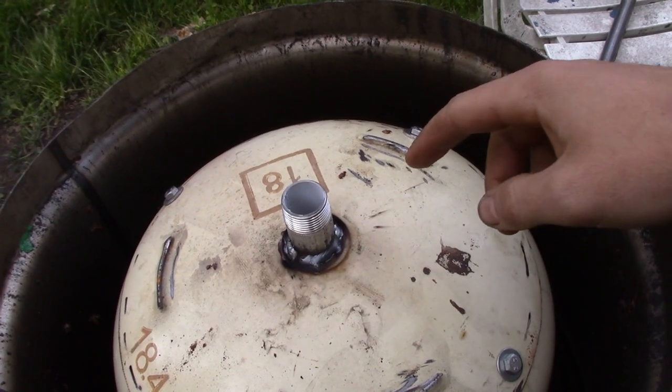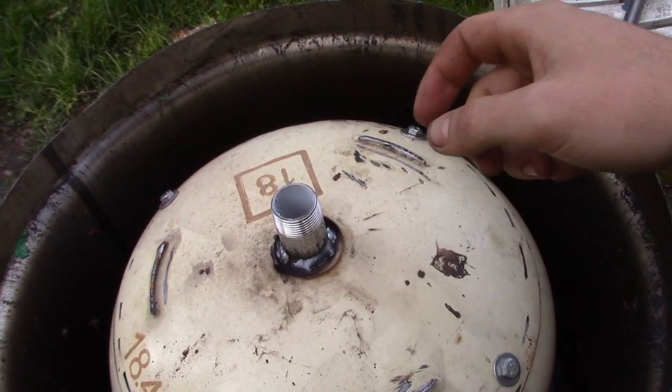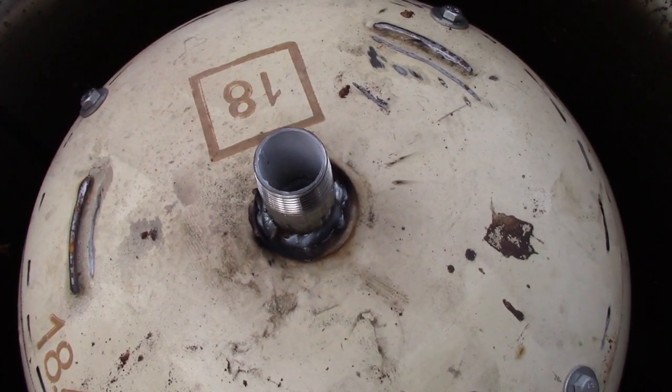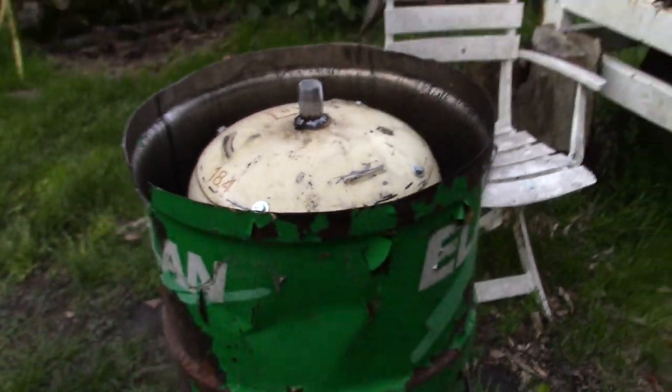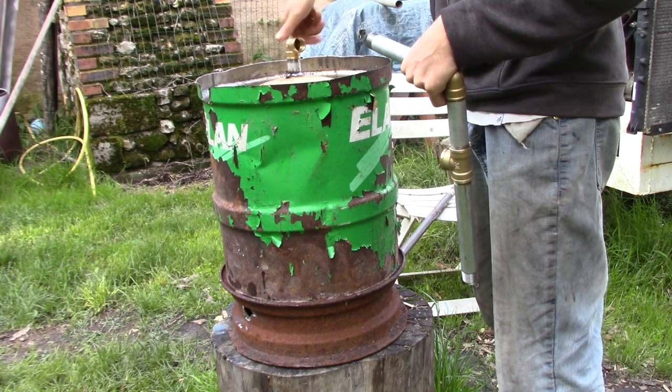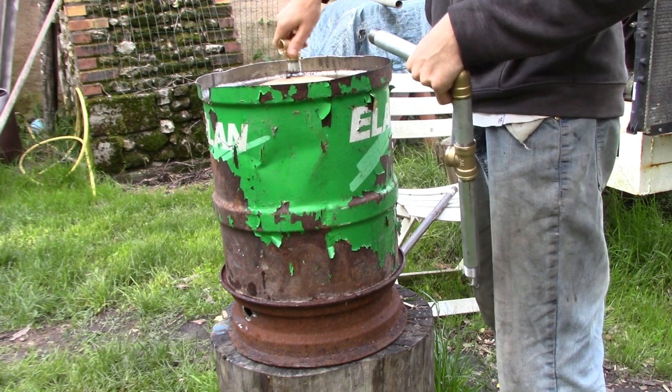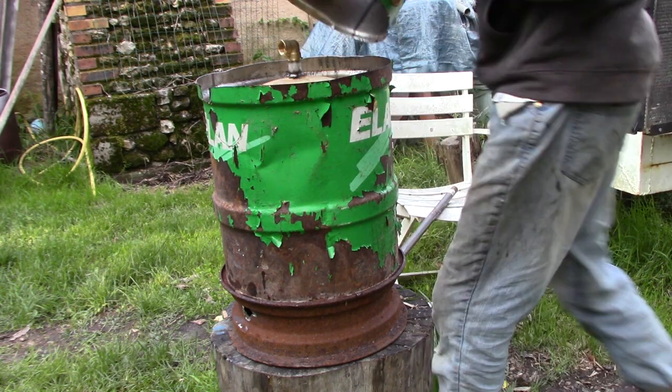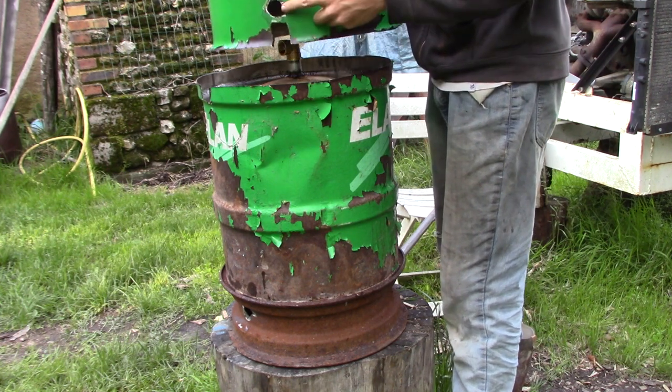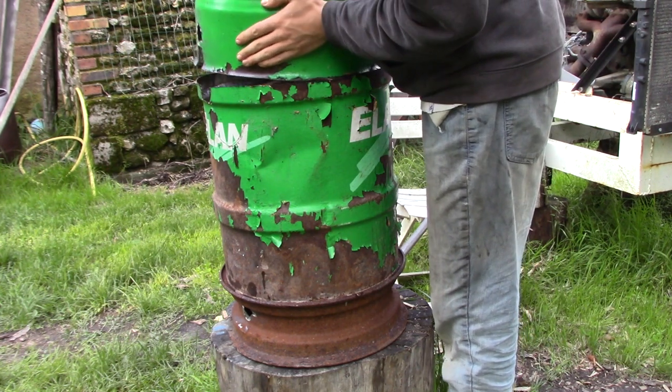So now I've welded this 3/4 inch pipe on the top of this propane tank. Screw that in there. I've made a hole here. I put that on top.